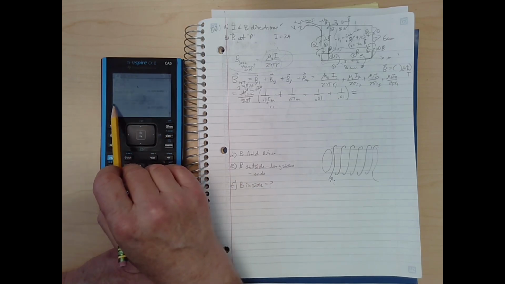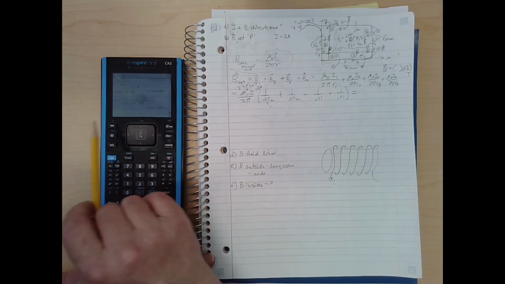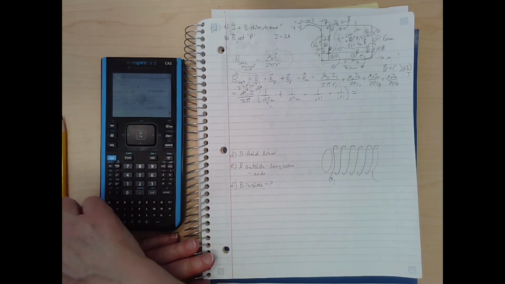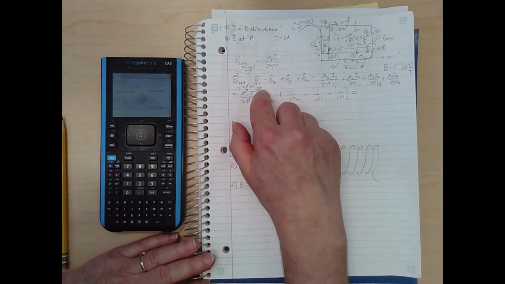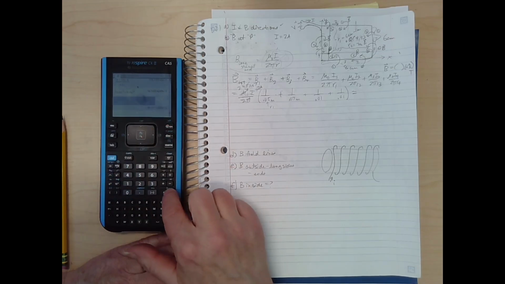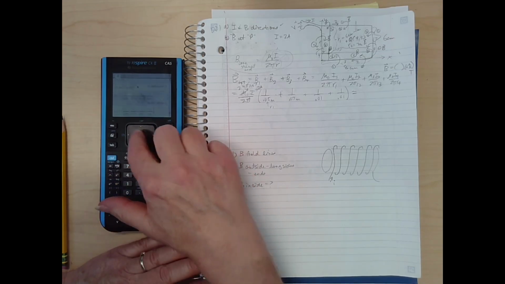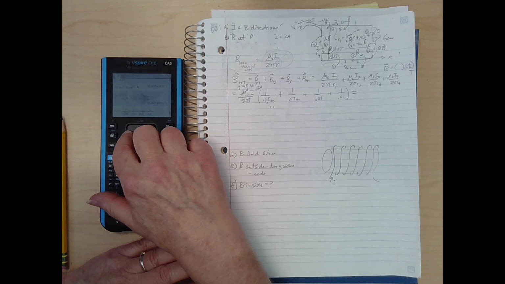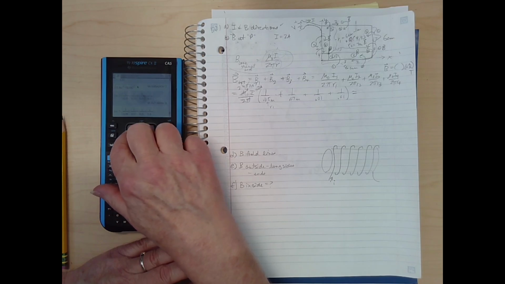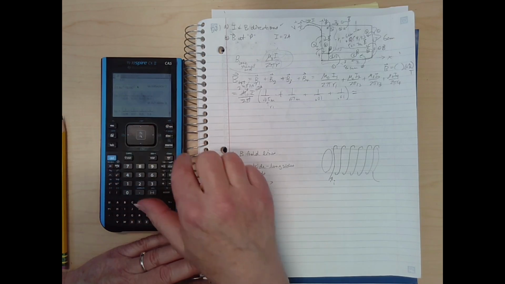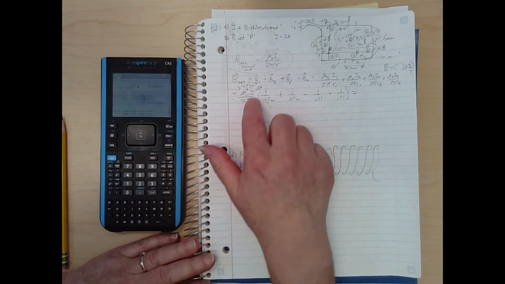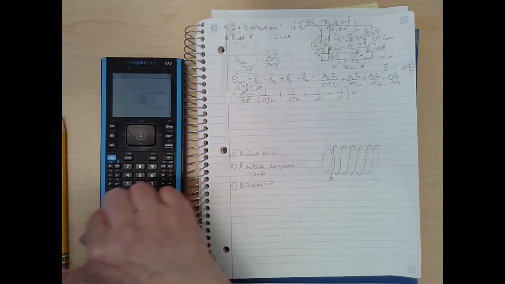Did it interpret everything right? Yes, but I forgot something. I forgot this 2 amps over here, so let's get that back and put another 2 in there. Let's change that to a 4. 2 times 2, yes.